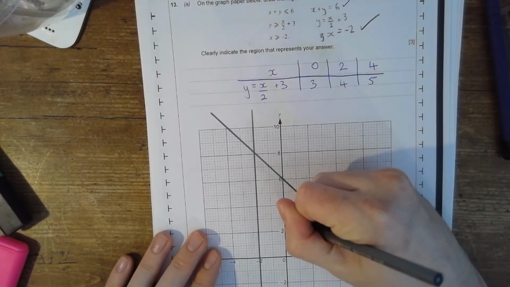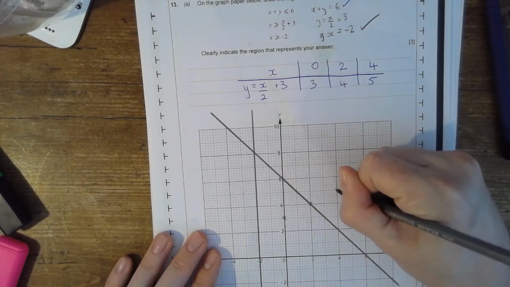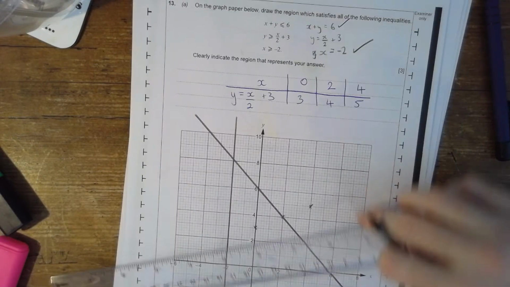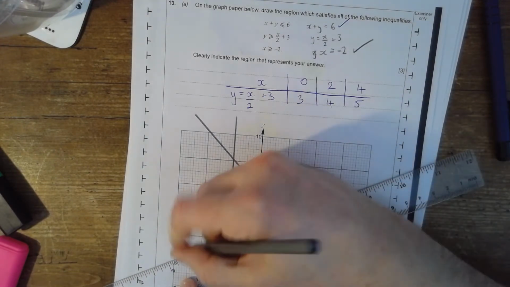So 0, 3, 2, 4. So it's actually on that line already. And 4, 5 there. Check my ruler goes through all 3. If it doesn't, I've either substituted in or plotted incorrectly. But we're fine.